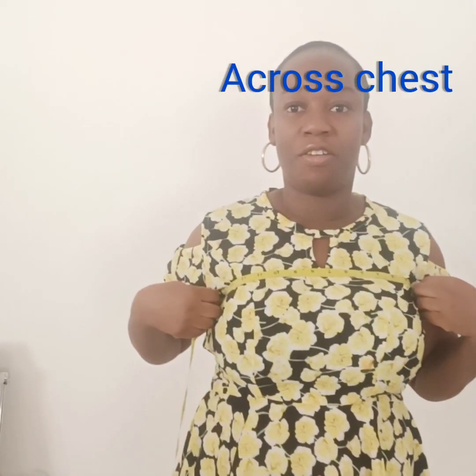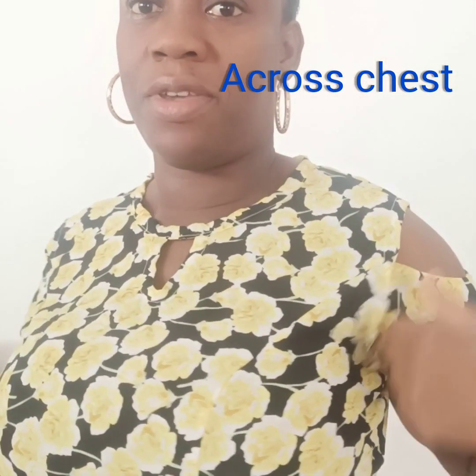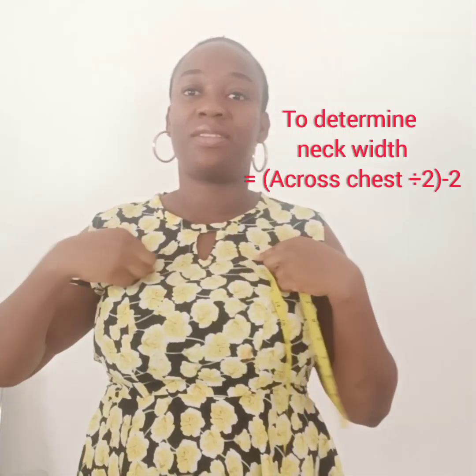Across chest is from one armhole to the other. That is your across chest. Then you make use of your across chest or across back, the one you use for the regular shoulder. You need that measurement. When you get your across chest measurement, you divide it by 2, and then you subtract 2 to get the wideness of the off shoulder.